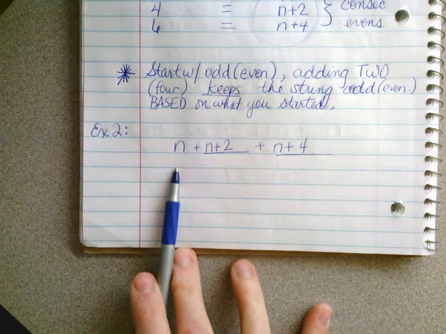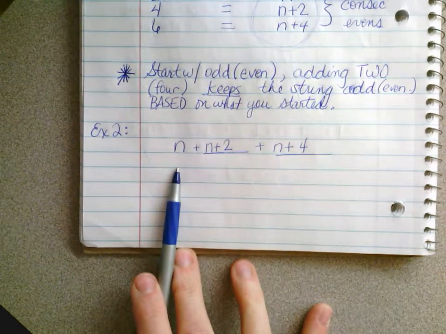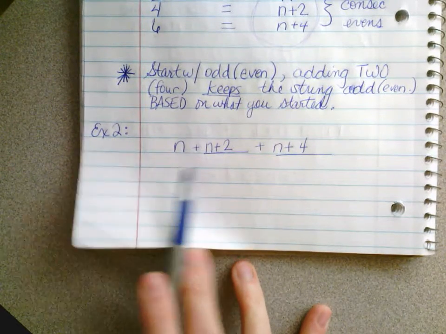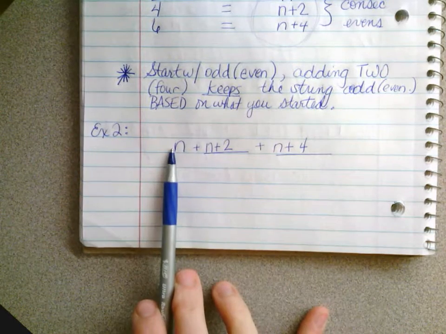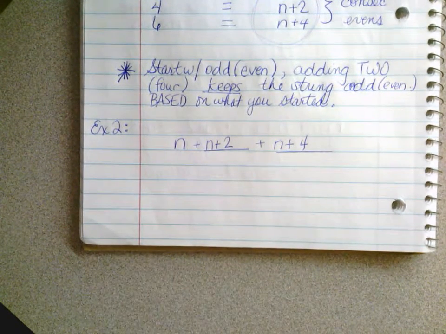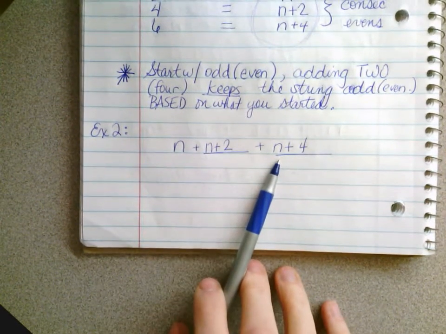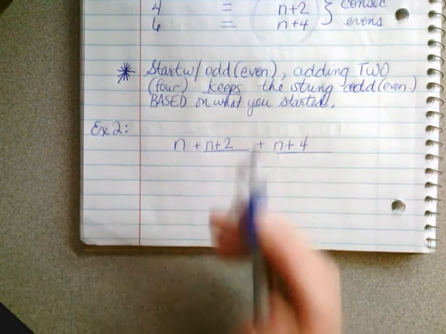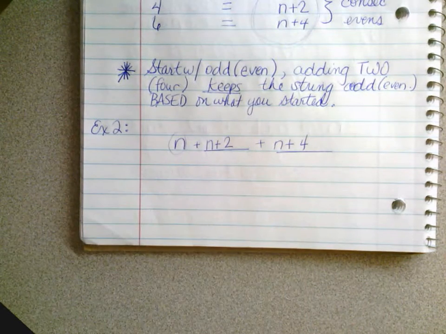Can you tell? Lizzie, which one's the biggest and which one's the smallest? Yep. It doesn't matter what we say n is. n plus 4 will always be bigger. All right, so we're saying this is the smallest, right?